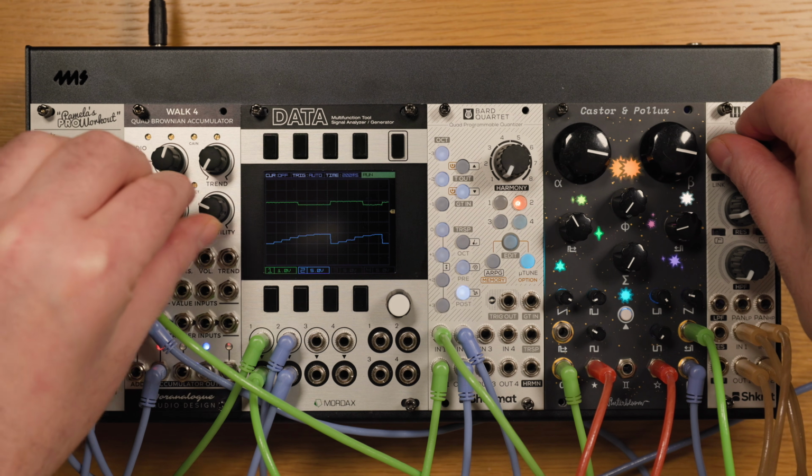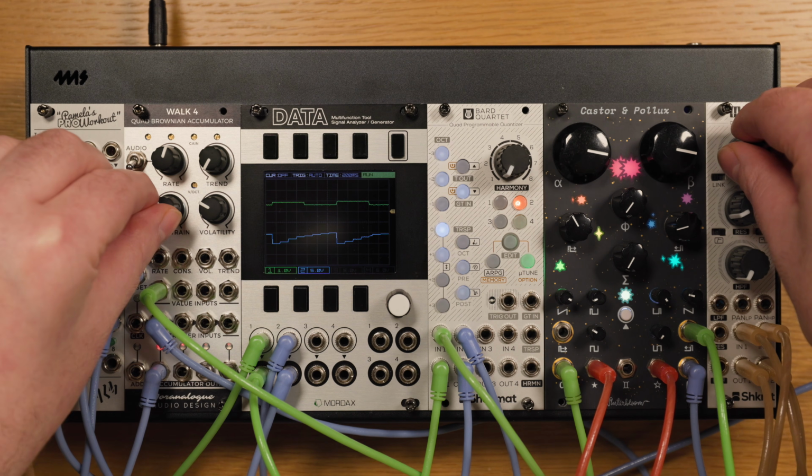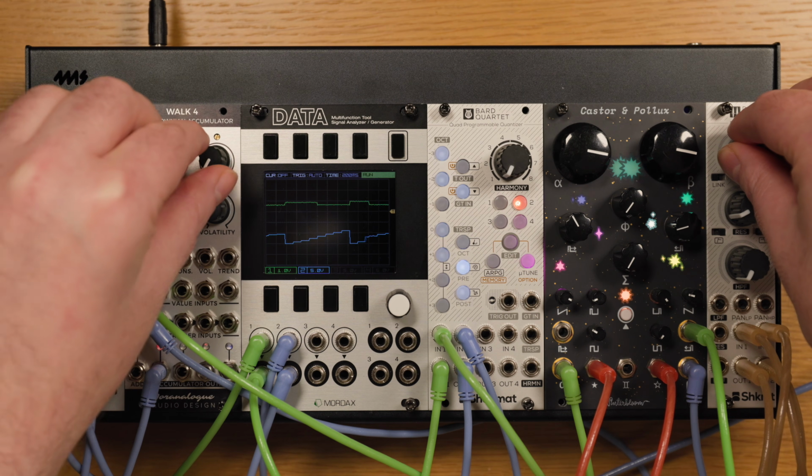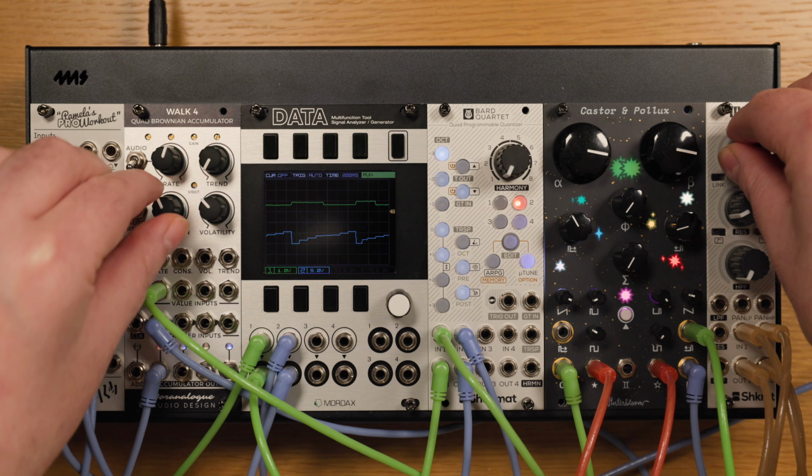So every time you change any of these knobs, you'll vary the sequence. And because they're both quantized to the same scale, it'll sound great with the original sequence that it's being derived from.